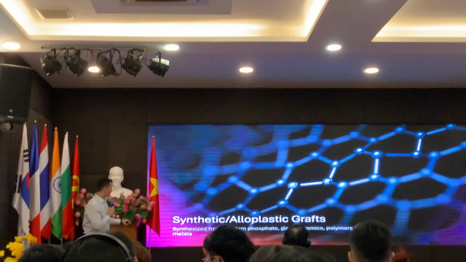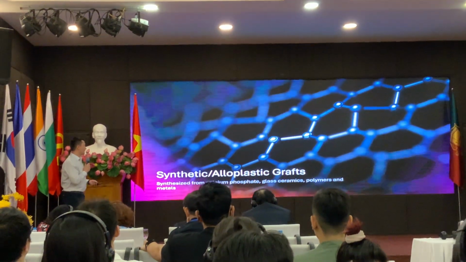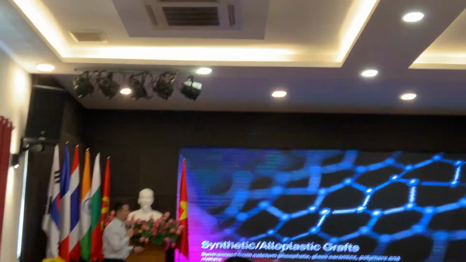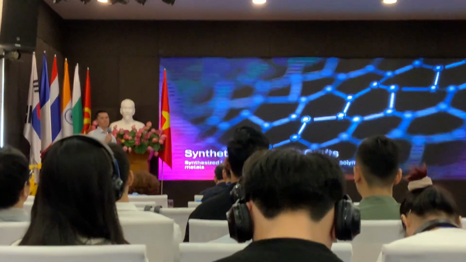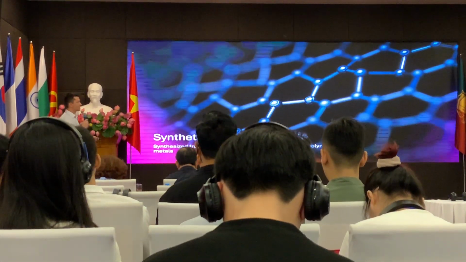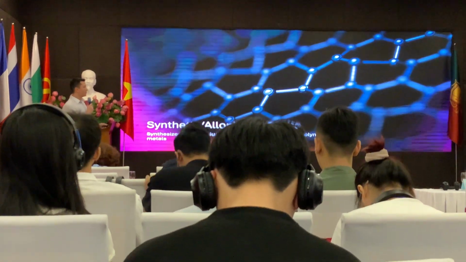And then there's synthetic grafts like calcium phosphate and glass ceramics, and these can be very beneficial for economical considerations, or maybe just because there was a small defect that didn't need a whole half cc of bone graft. This could be a good solution just to do some minimal repair.